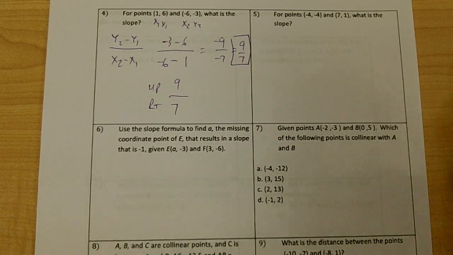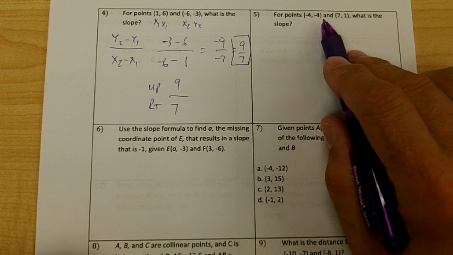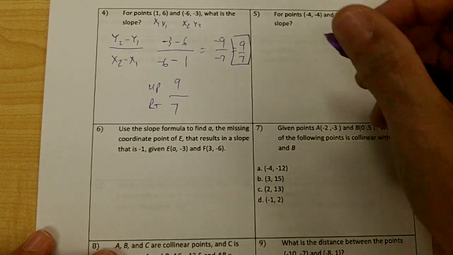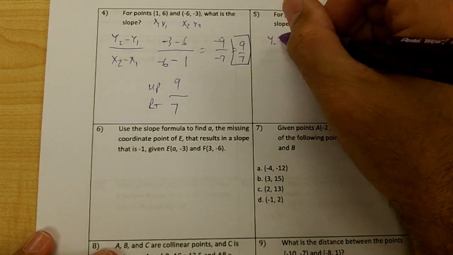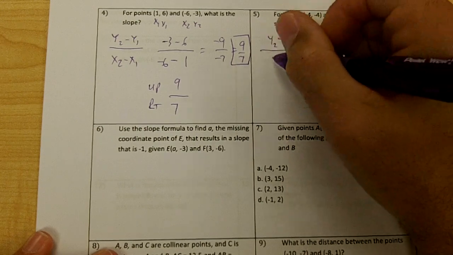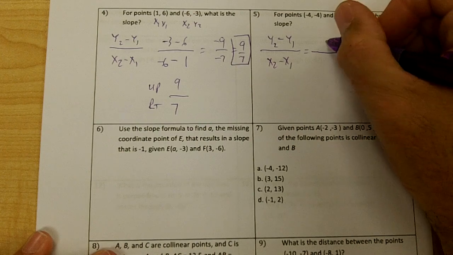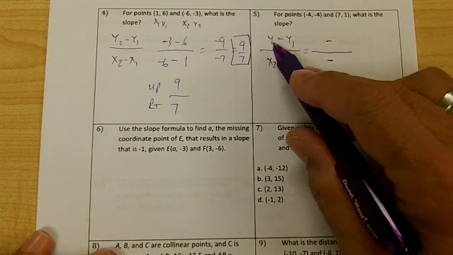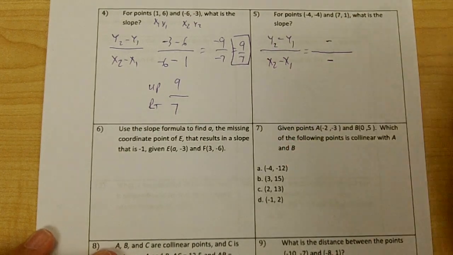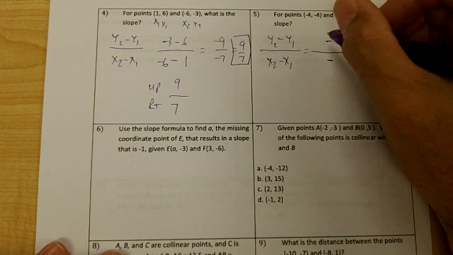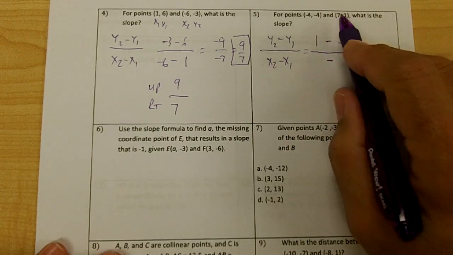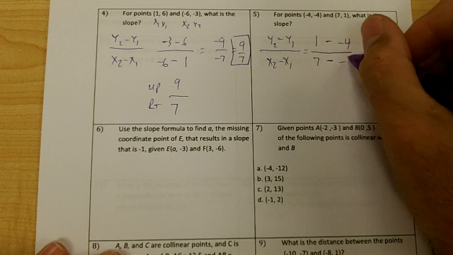Number 5. For points (-4, -4) and (7, 1), what is the slope? So again, we're going to do y2 minus y1 over x2 minus x1. I like drawing my fraction bar and putting 2 minus bars. So I'm going to put my y's on top and my x's on bottom. So my y's are 1 and -4, and my x's are 7 and -4.